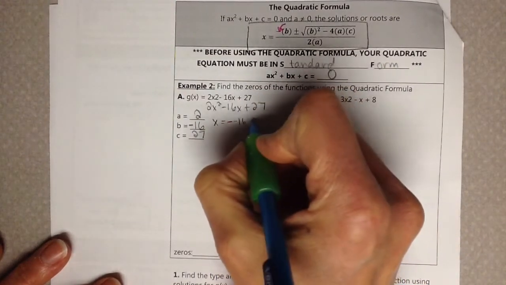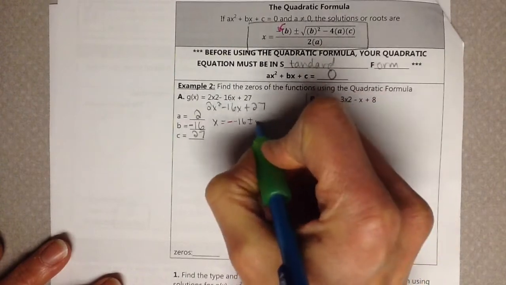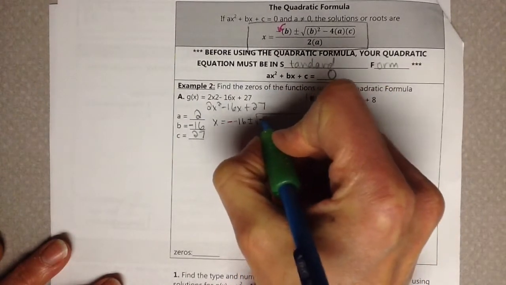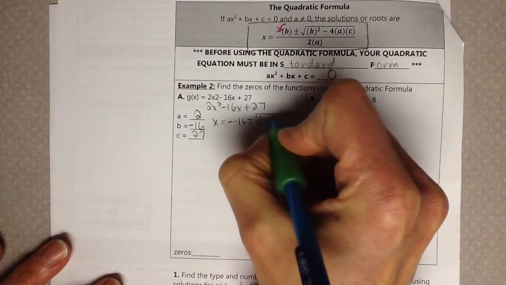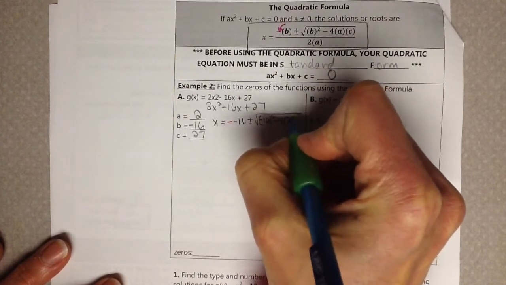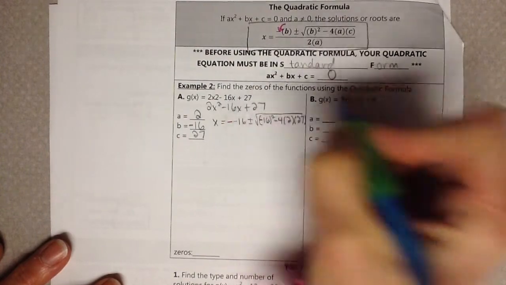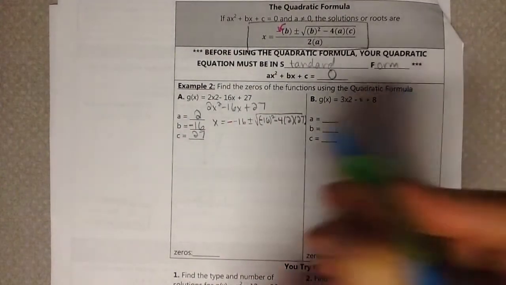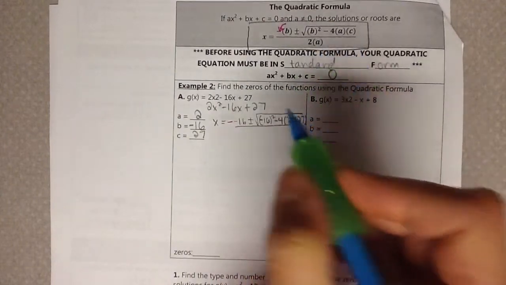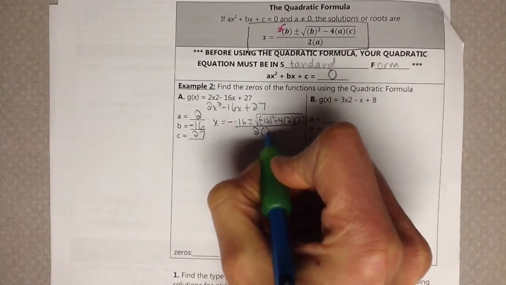And then we're going to do plus or minus the square root of b squared minus 4 times 2 times 27. All of that goes over 2 times a. So this is going to go over 2 times 2.